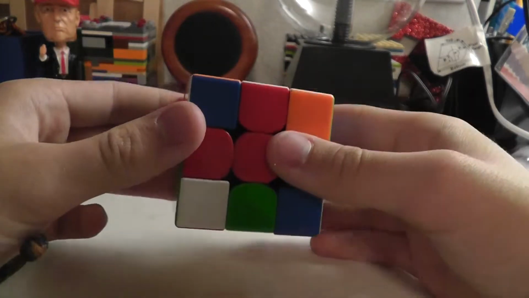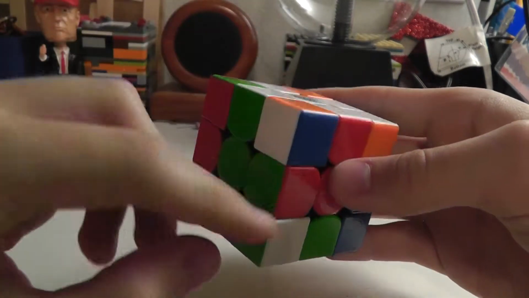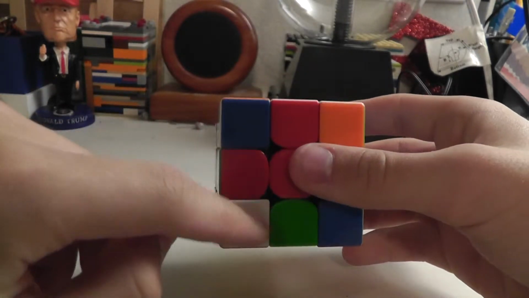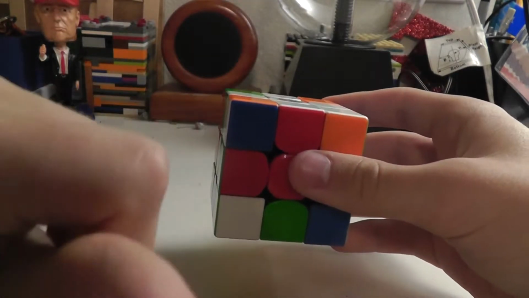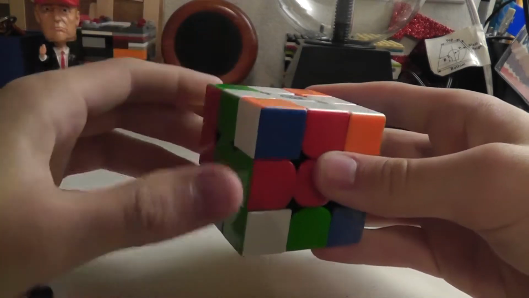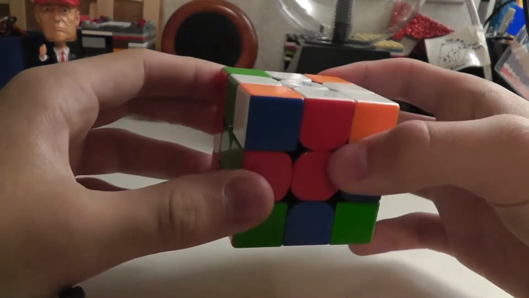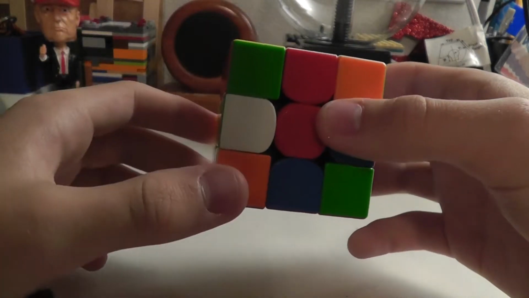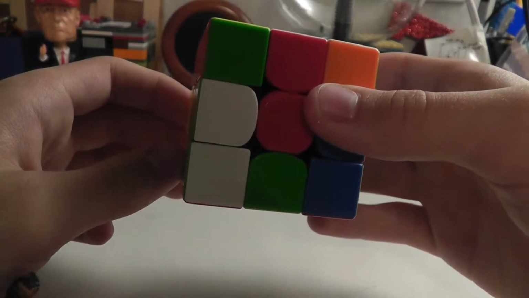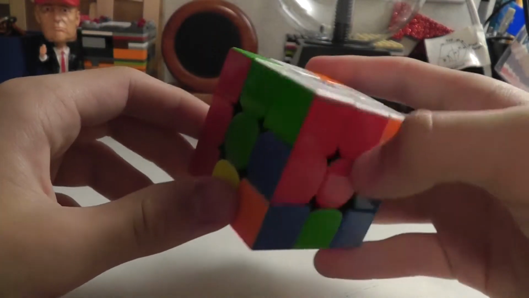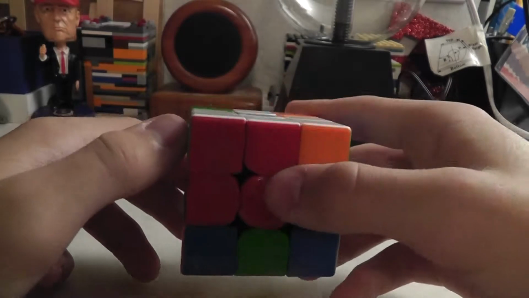The traditional way that I use is, you see, when the white is facing front, facing towards you on the left, you move it over and then bring the left side down, move it over, back over, and then back up. So that's that corner done.